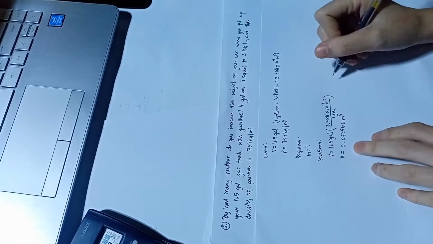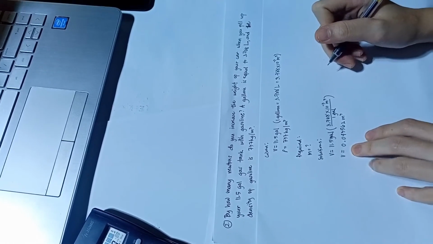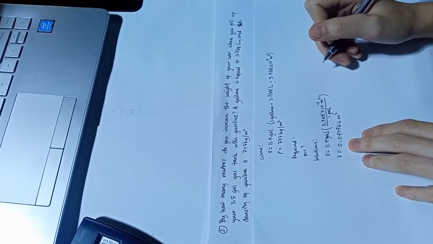So this is the converted volume of the gas tank.